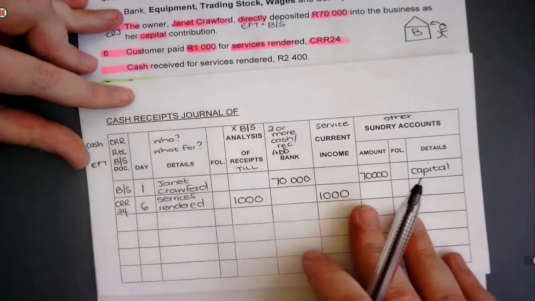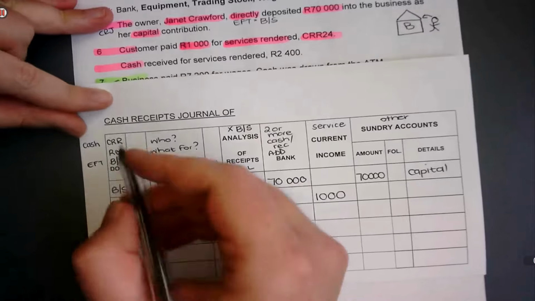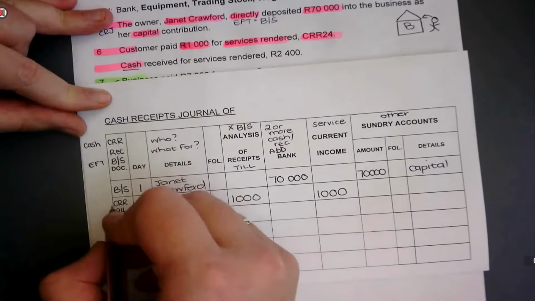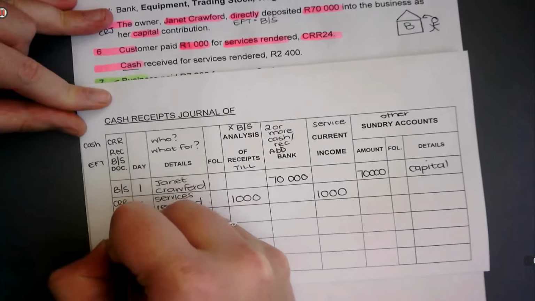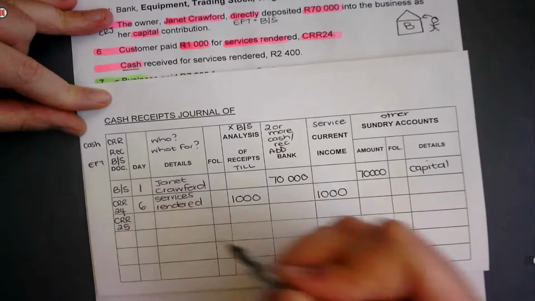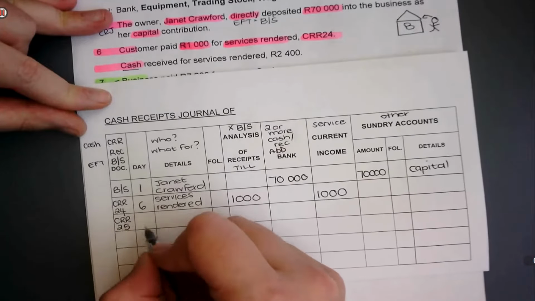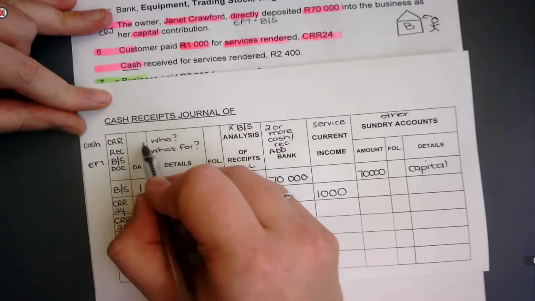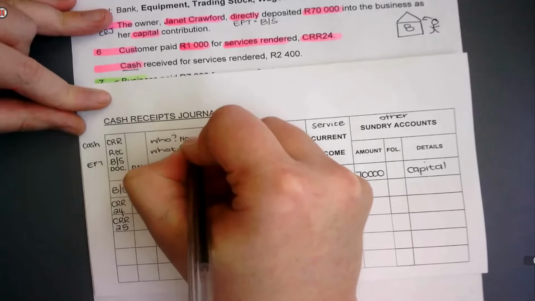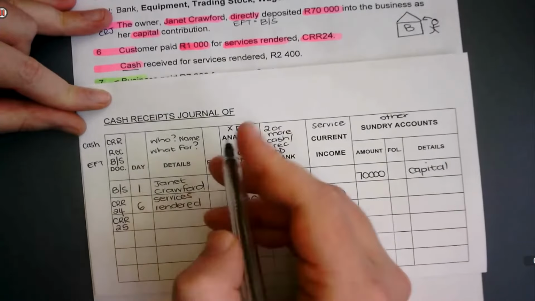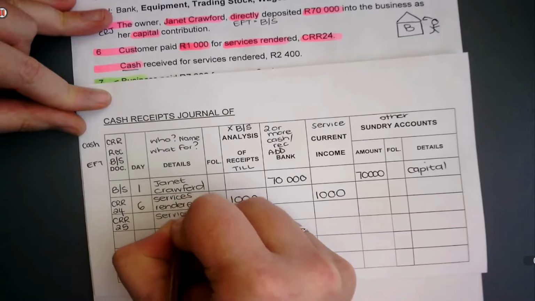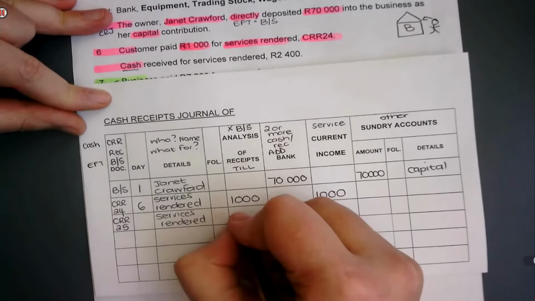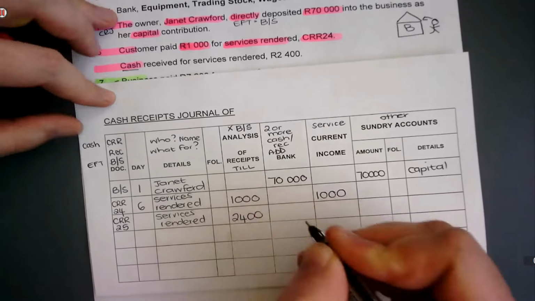Now it doesn't tell me the document, but it does tell me that it's cash, and it's related to the business. It's for services. So it's also going to be a CRR, number 25 now. Now we use the next number. Also for the 6th, you can write the number, but you don't have to. We don't know who paid. We know it was a customer, but we don't have a specific name. We want a name of the person. We don't have a name, so what was it for? It was for services rendered. And that 2,400 can go into the till because it's cash.